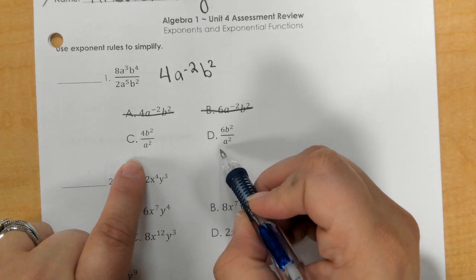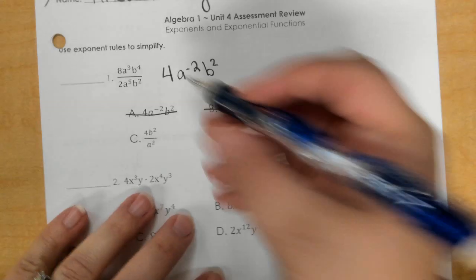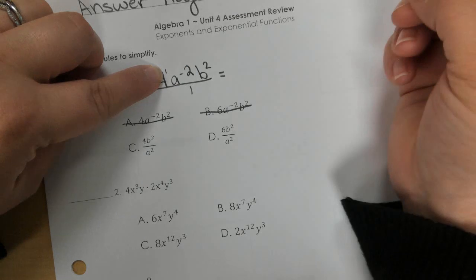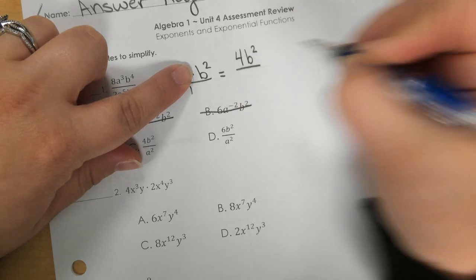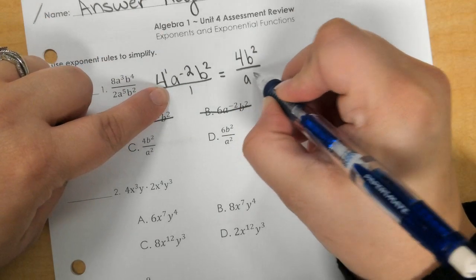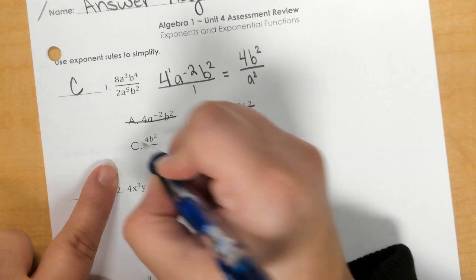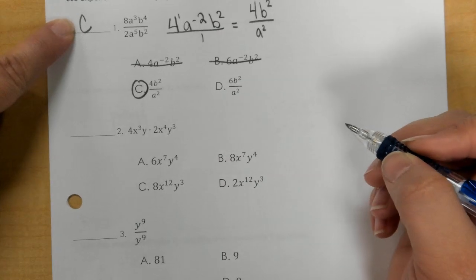And then for C and D, I have to have that negative exponent moved to the bottom of the fraction. So I put this over 1. The 4 has a positive 1 exponent, so it stays. B is positive, it stays. But A does move and become positive. So this has to be letter C. And please mark your answers on the line with capital letters.